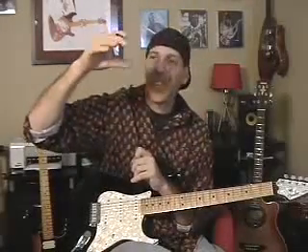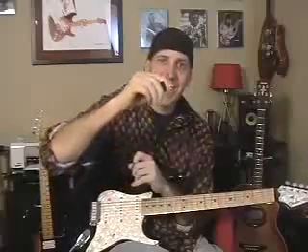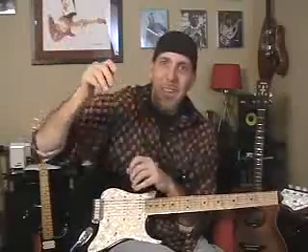Because remember, guitar is like that staircase, man. You got to traverse that first step to get to the second. You got to traverse that to get to the third. Traverse that to go to the fourth and the fifth, and so on. You can't just go from step 3 to step 8. You know what I mean? Without that whole thing, and that's what happens.